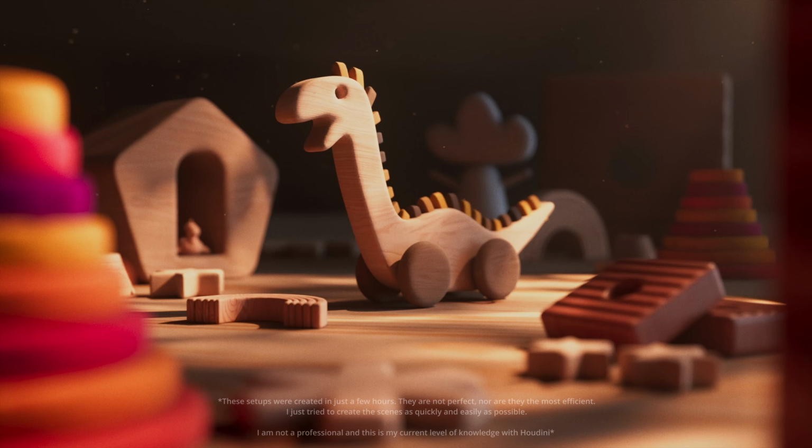Welcome to the second breakdown video of my Mardini submissions. In this video we will go over my setup for the wooden toys and how I rendered them all in Solaris with Karma XPU. The node of the day was Lab's Simple Shapes. Let's see how this node was used.